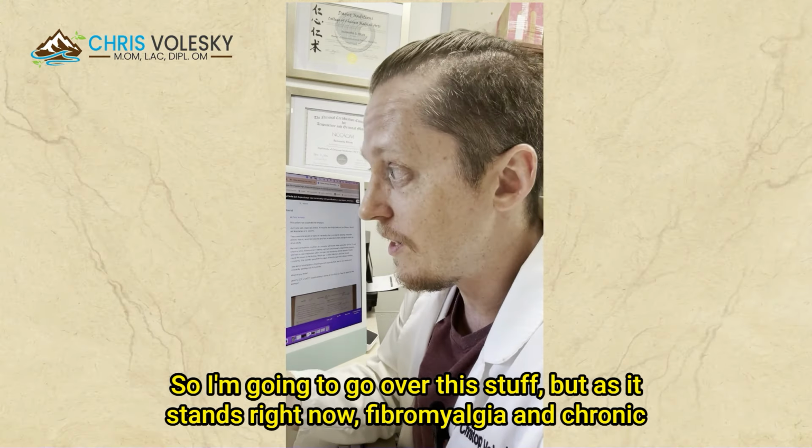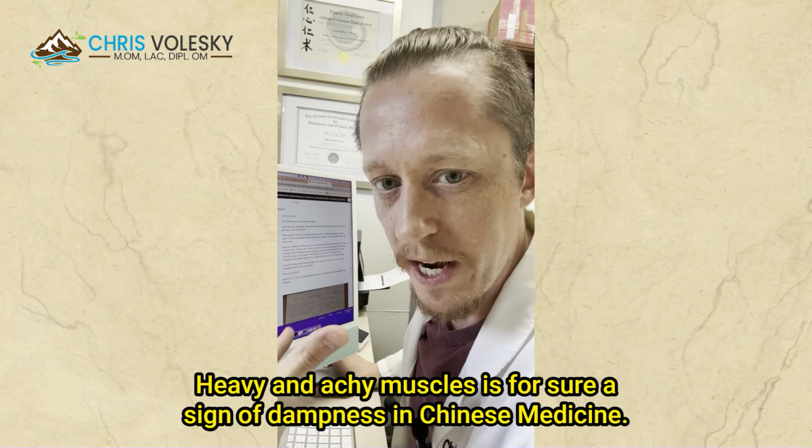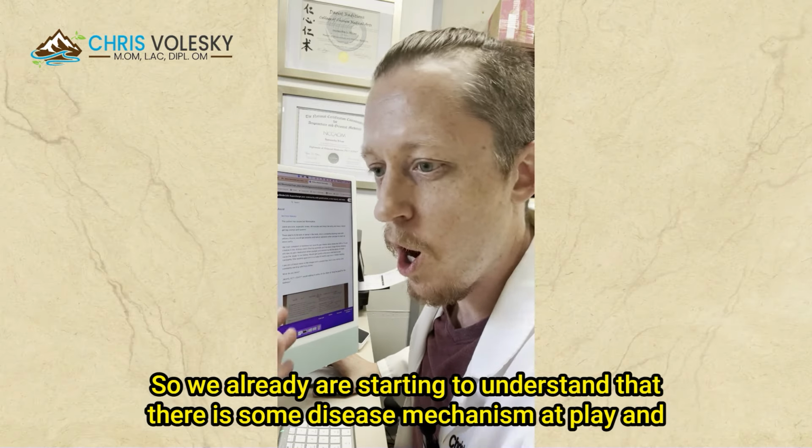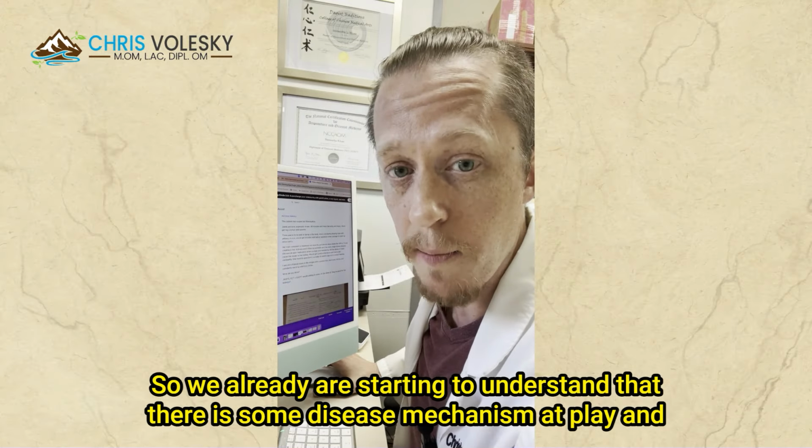So we've got this patient with fibromyalgia, again, meaningless. The joints are sore, so we know we've got some pain. Where there's pain, there's stagnation in Chinese medicine, so we at least know that. It's especially in the knees, and the muscles and limbs feel achy and heavy. Okay, now we've got a sign that we can work with. Heavy and achy muscles is for sure a sign of dampness in Chinese medicine. So we already are starting to understand that there is some disease mechanism at play and some idea of how we might start addressing that.